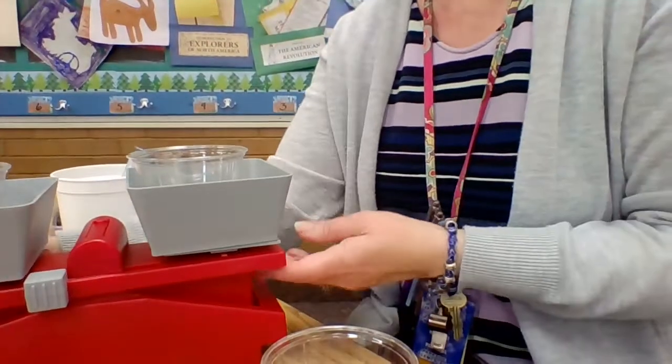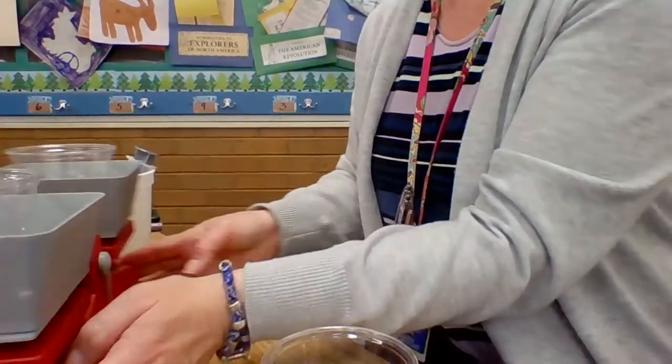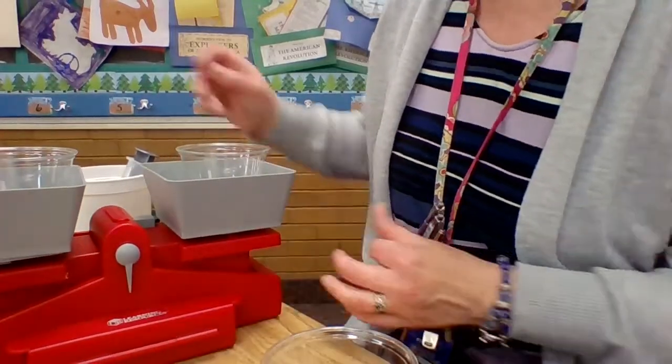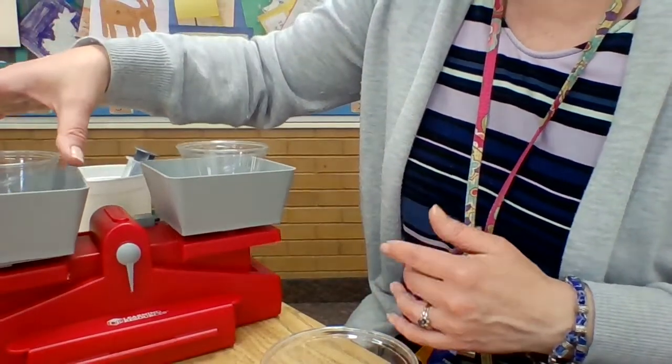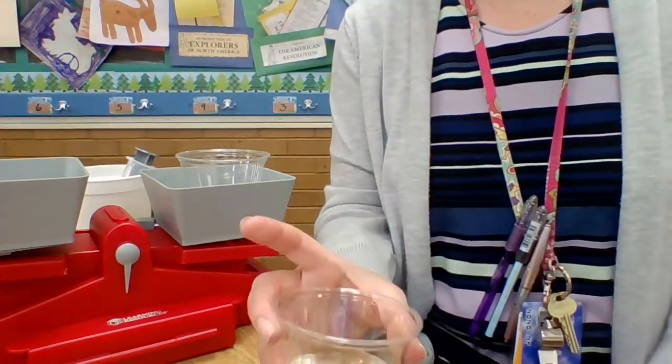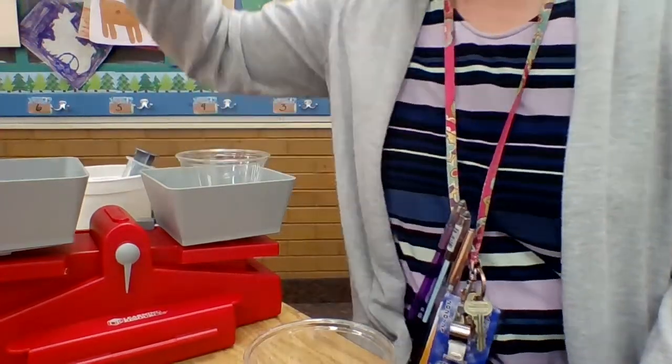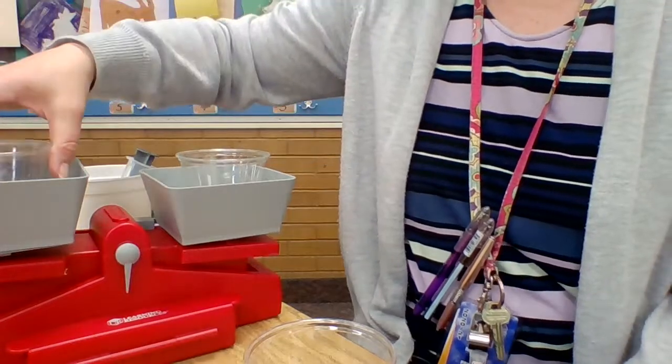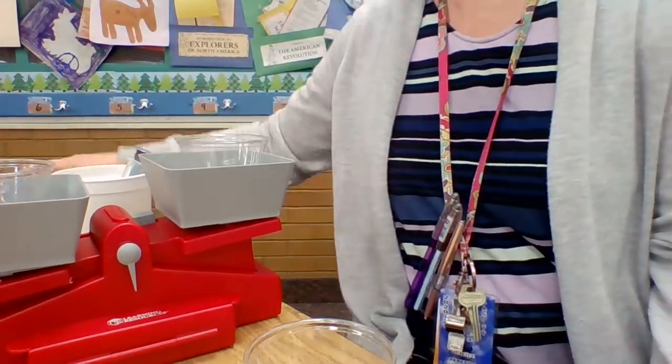So I'm going to grab my balance and pull this over. All right, here's the balance. Turn this around so that you can see the pointer. Okay. And it is pretty well balanced at the moment. So I'm going to put, this is just, whoops. Here's my 50 milliliters of water. Let's start there. 50 milliliters of water, we're going to weigh that first.